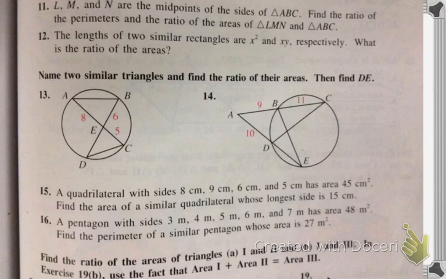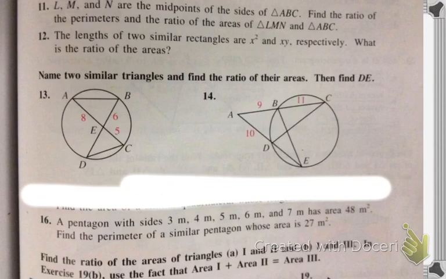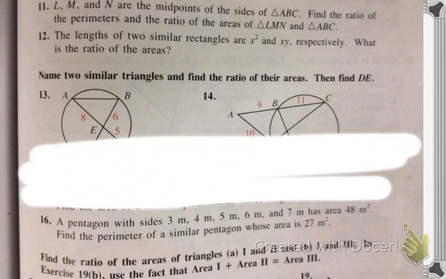Number 16 says a pentagon with sides 3 meters, 4 meters, 5 meters, 6 meters, and 7 meters has an area of 48 meters squared. Find the perimeter of the similar pentagon whose area is 27 meters squared. So that means, let's go ahead and do it above that question.